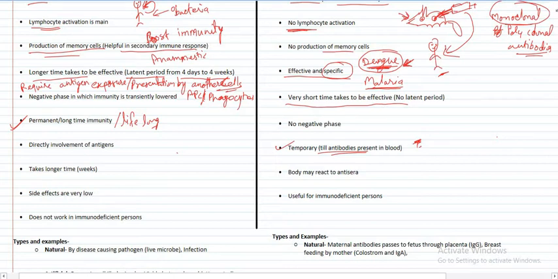Another is the negative phase in immunity. In active immunity it is transient or lowered, but in case of passive immunity there is no negative phase. So I am coming to this point. What is the negative phase, right?